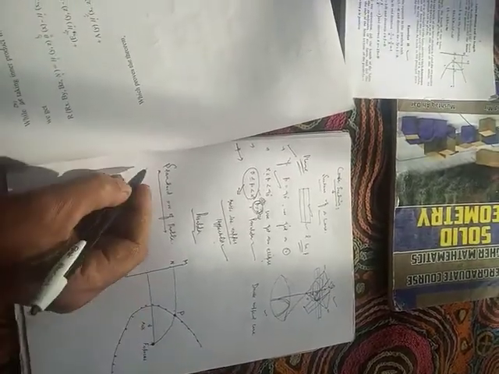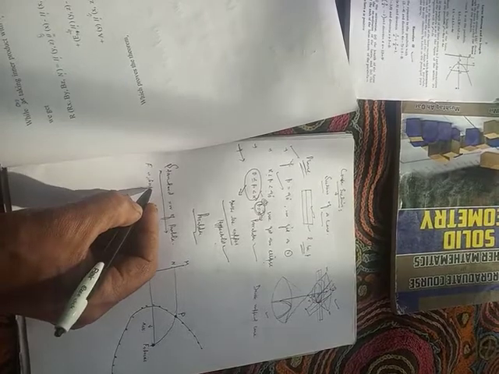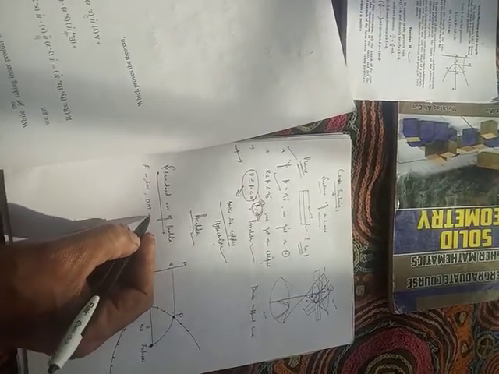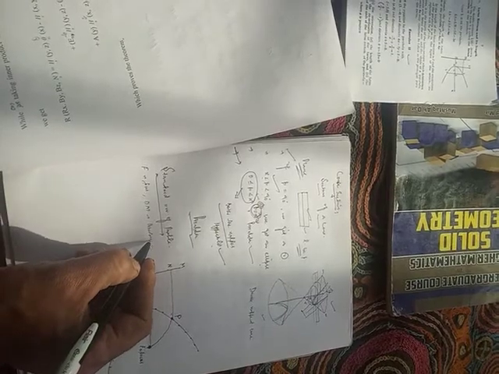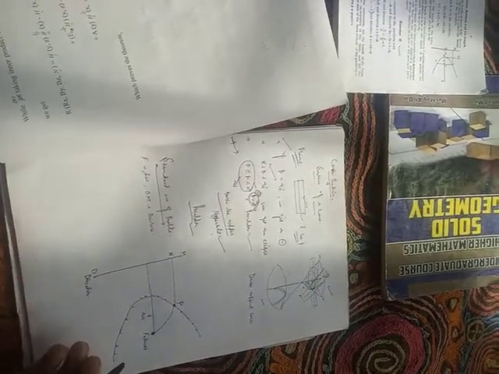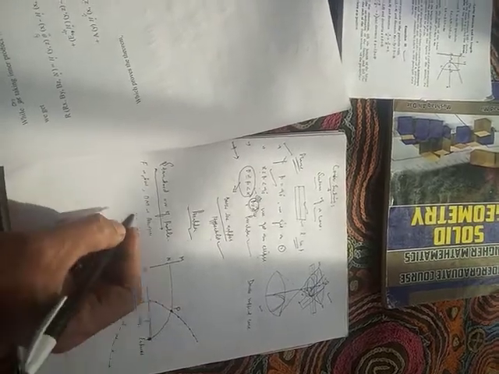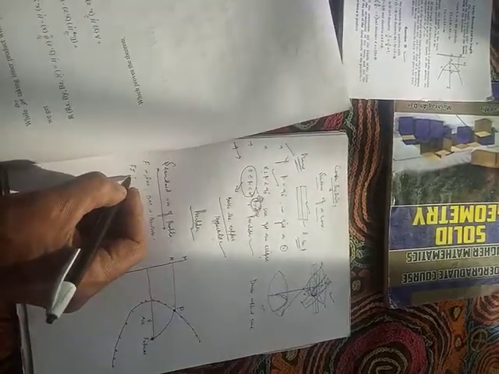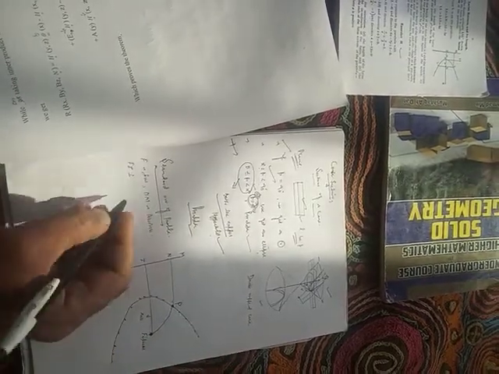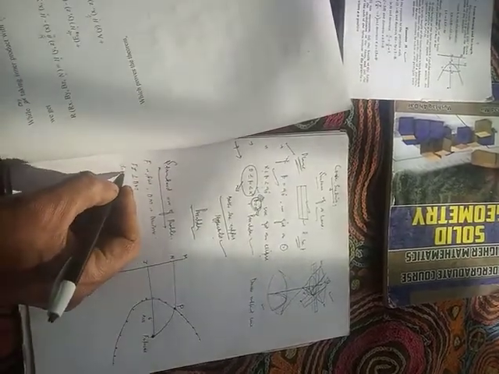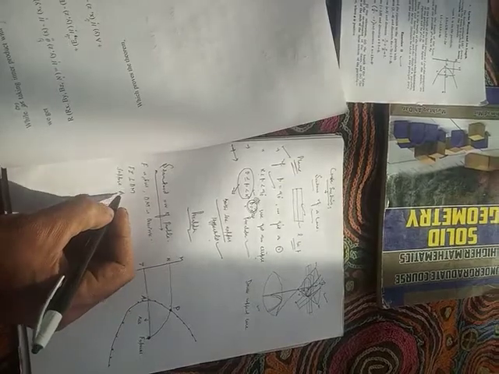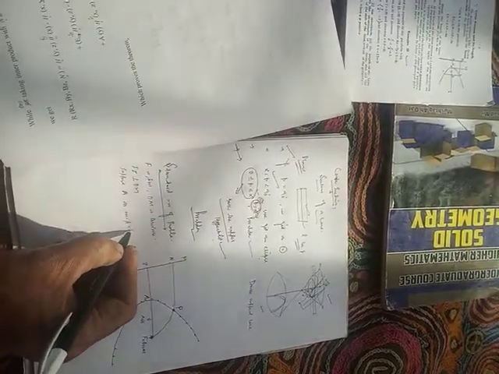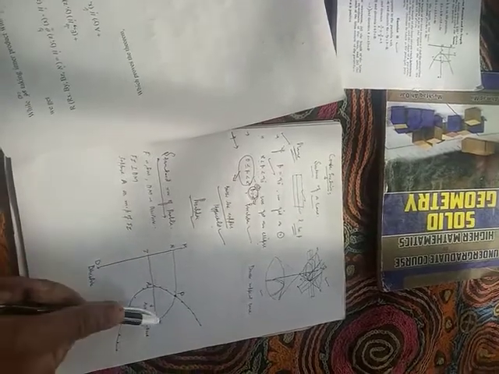Now we take F as the focus. Let F be the focus and DM be the directrix, and we draw FZ perpendicular to DM. Suppose this A is where FZ cuts the parabola. We take this A as the midpoint of FZ.